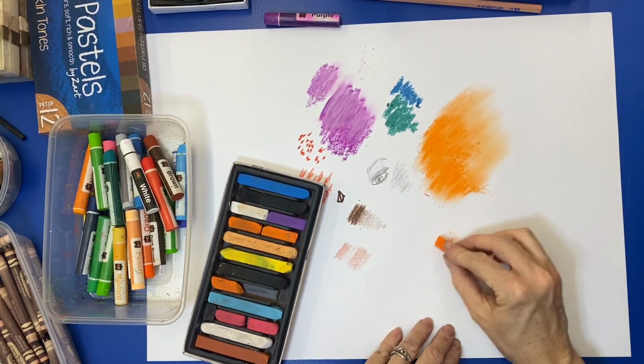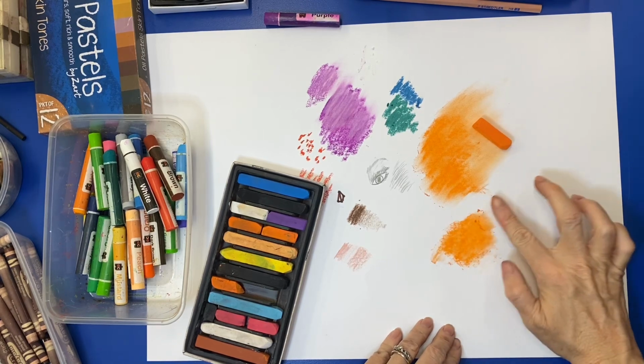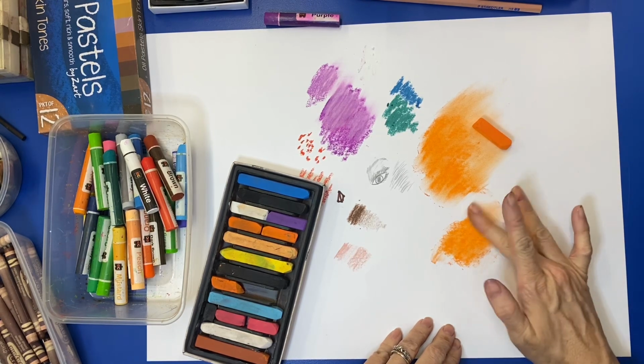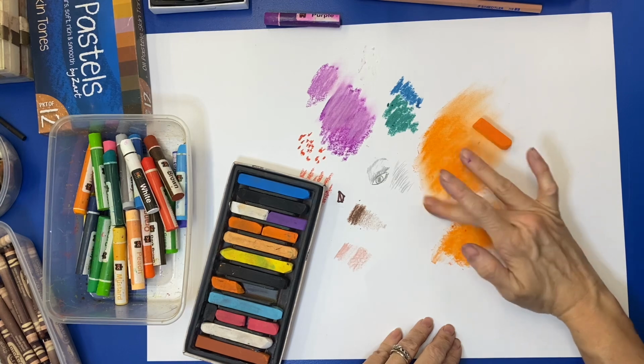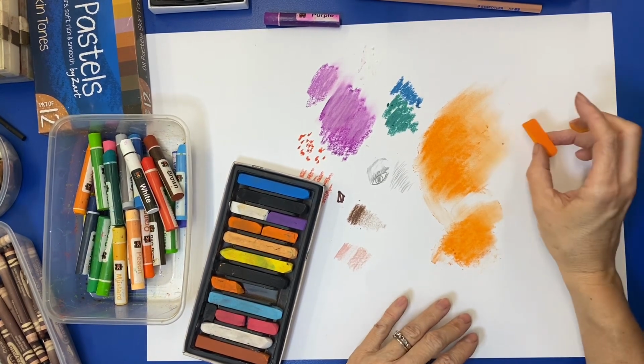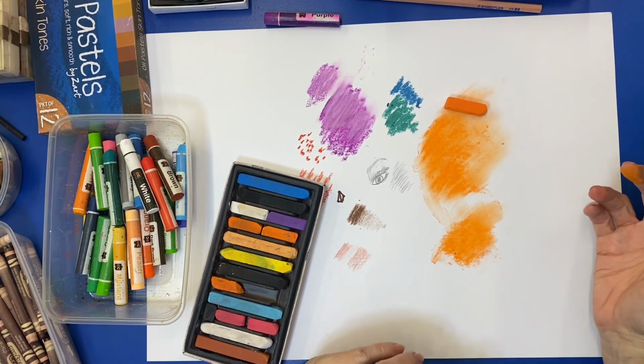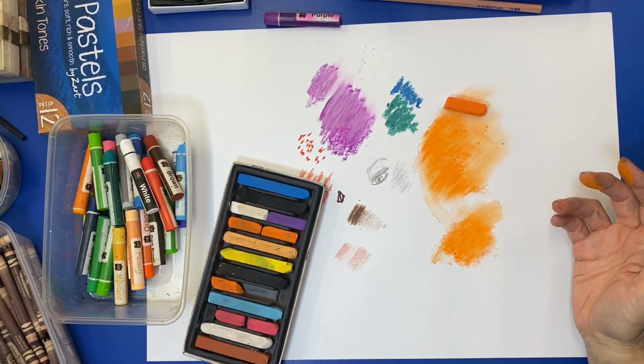The more you use, then the chalkier it gets there. And so one thing with chalk is if you end up with getting lots of this dust, take it to the trash can and just blow it into the trash can. Don't blow it at the table because it'll end up on somebody and they won't like that.